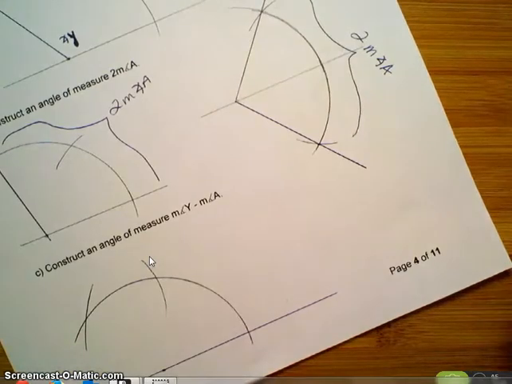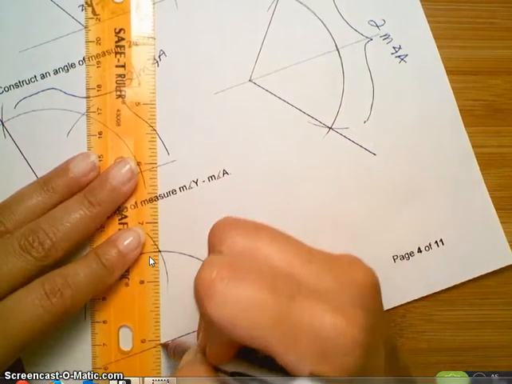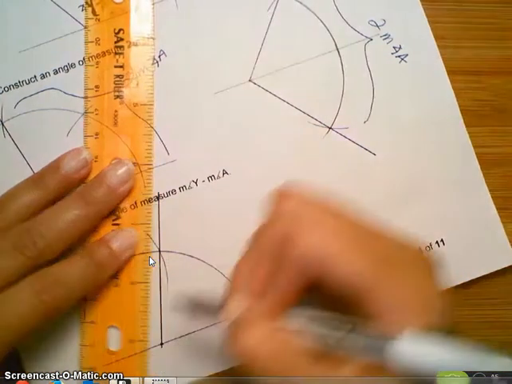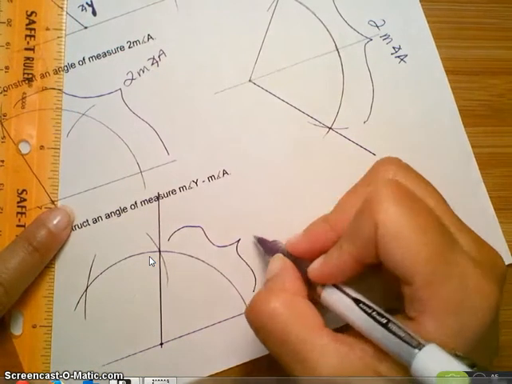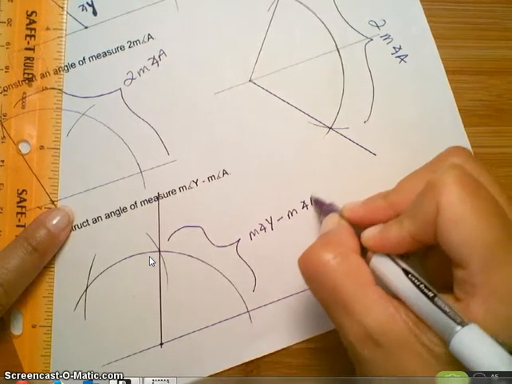So I then take my straight edge and my pen and I draw a ray that goes through that arc mark. And over here would be angle Y, take away angle A.